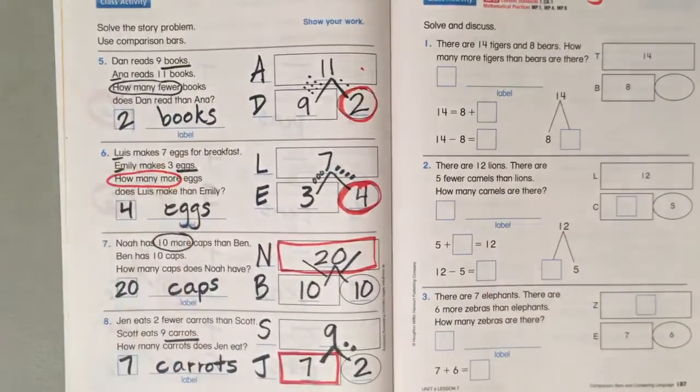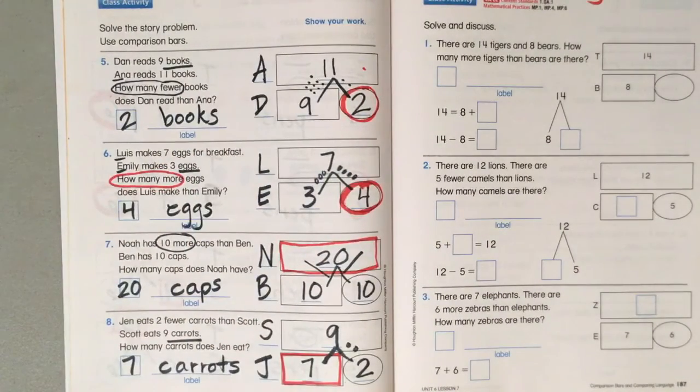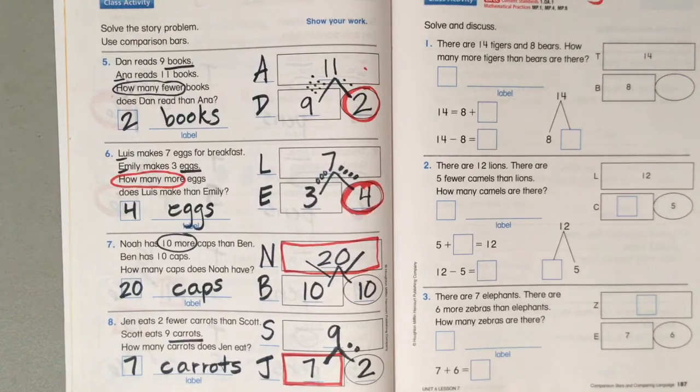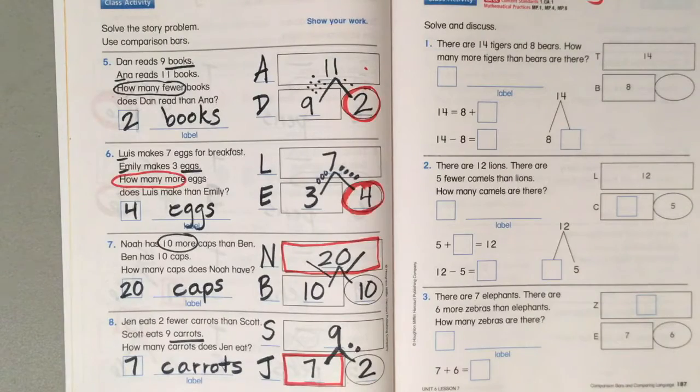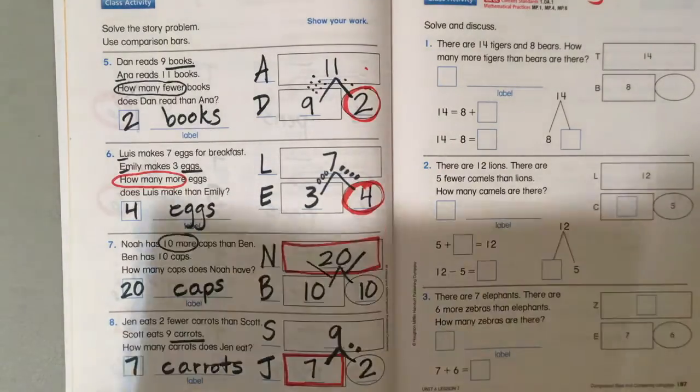2 books fewer. Let me see if I have that number line somewhere here. Yeah, I don't know if I have the exact one that you have, but I'm sure I've got a number line around here somewhere. I just saw it. There it is. All right.